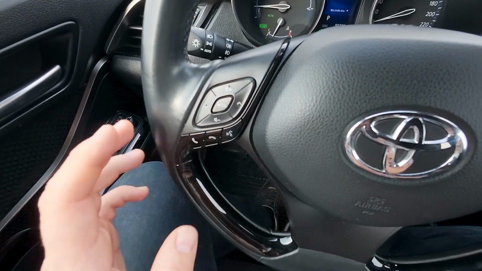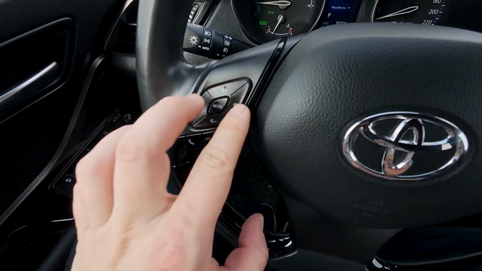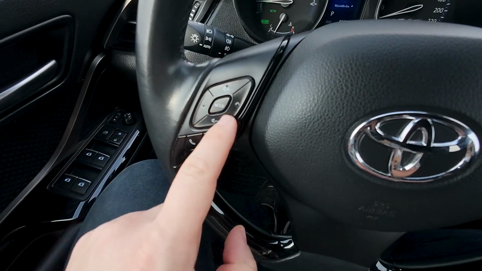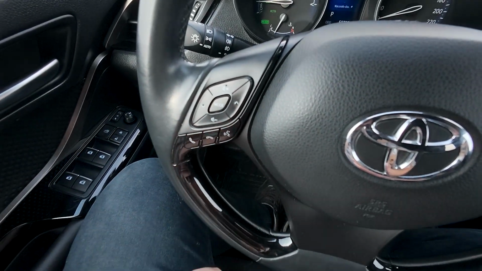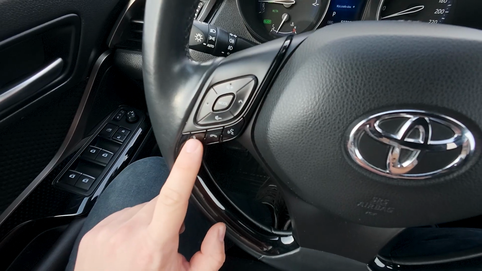Right here we've got the panel, thanks to which we can change the volume of the radio station and the radio source. Thanks to this button we can activate the voice assistant, and we can end and answer calls.